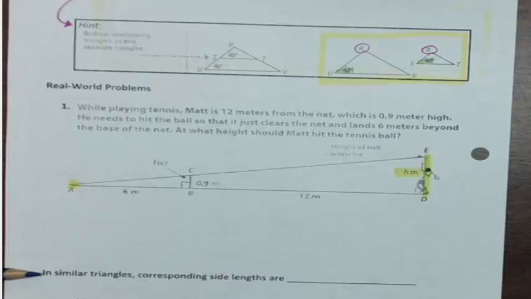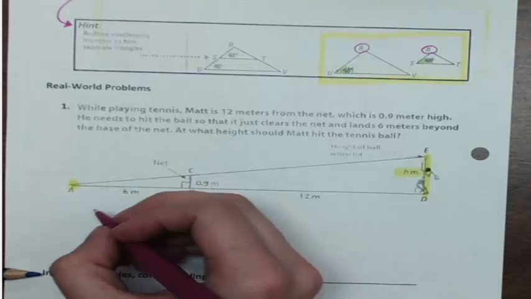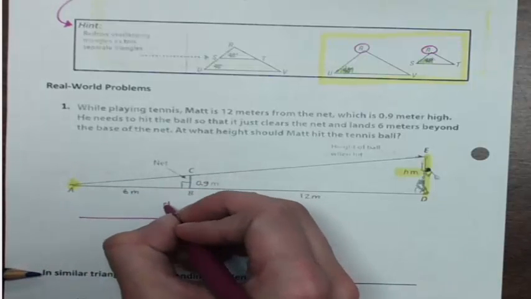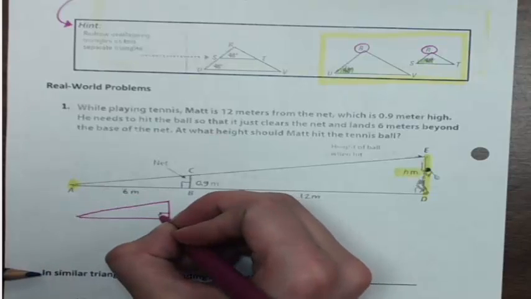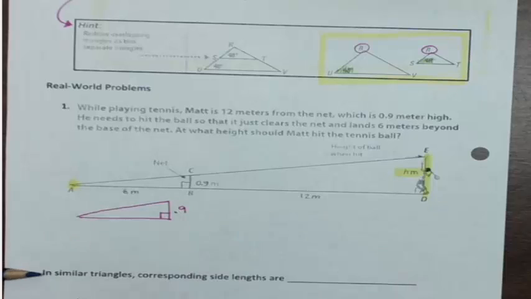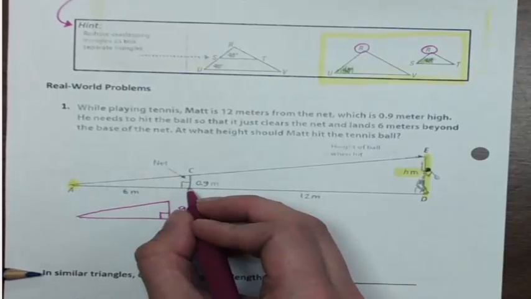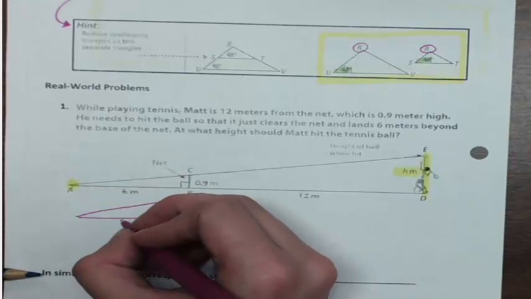So let's see. First of all, I see an embedded figure. I have two triangles, two right triangles to be exact, but they're embedded. So I'm going to pull those apart. I'm going to take this small one first. I know it's a right angle. This is the net here, so I know they already labeled that 0.9. And the bottom of this right triangle from the net to where the ball is going to land is 6.